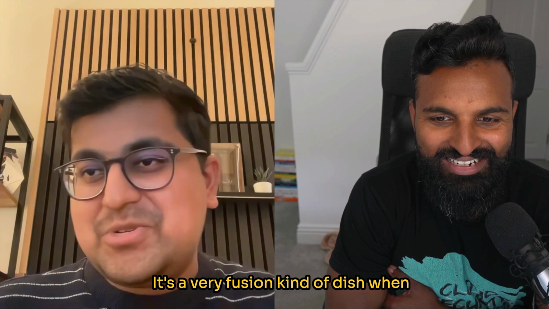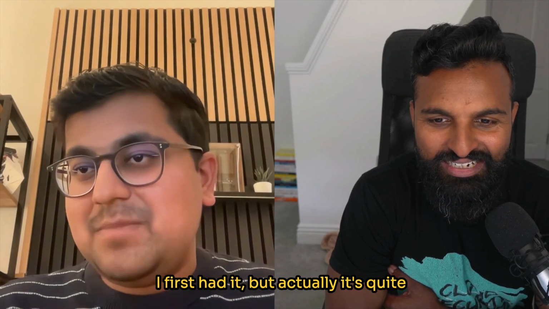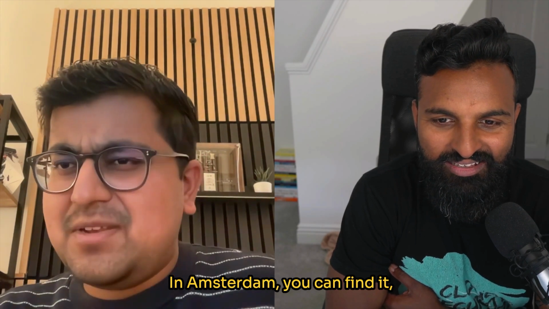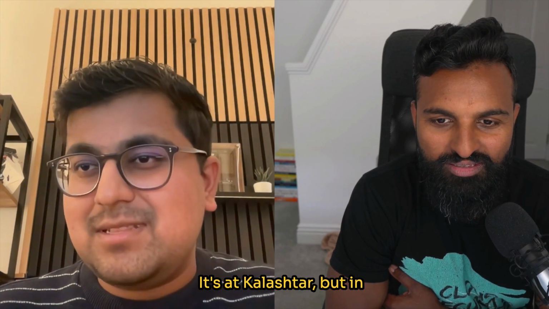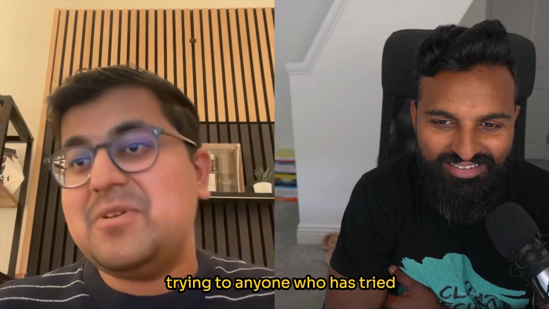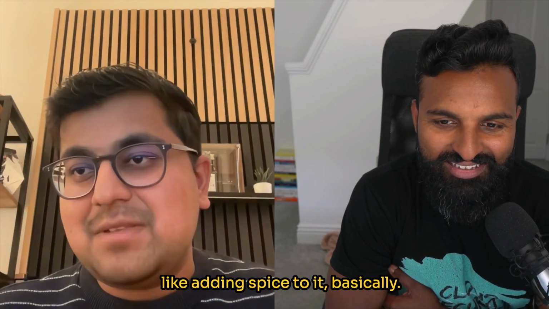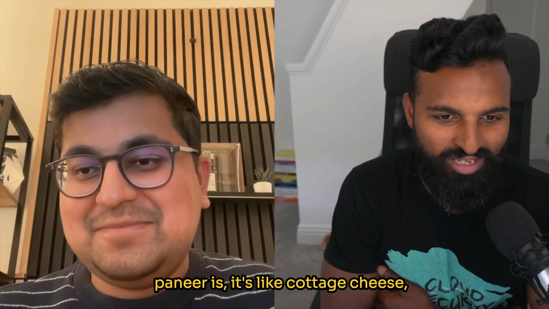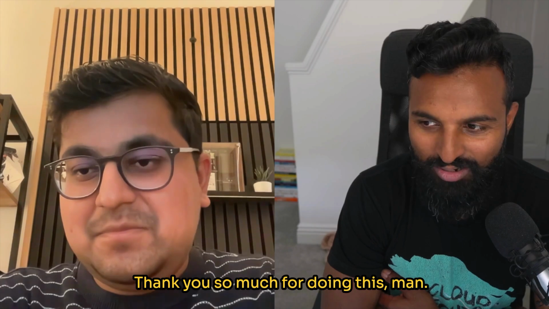It's a very fusion kind of dish when I first had it, but actually it's quite a common dish in some parts of India. Really? Yeah, in Amsterdam you can find it, I think, in just one restaurant. It's Kalash Tarbut in the south of Amsterdam. Really, I definitely recommend trying it to anyone who has tried Indian cuisine and wants something like adding spice to it, basically. Oh, wow. There you go. And for people who don't know what paneer is, it's like cottage cheese, I think is probably the example.